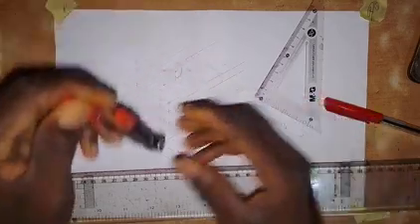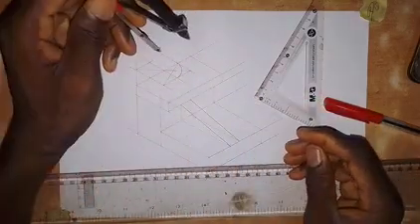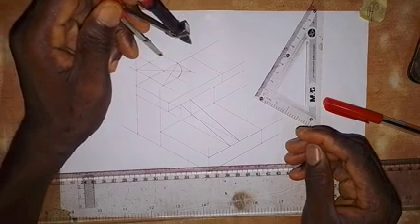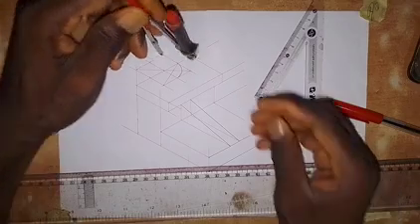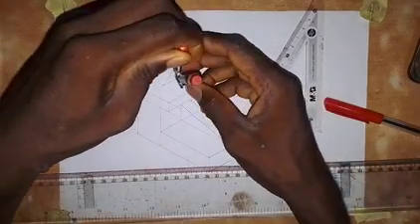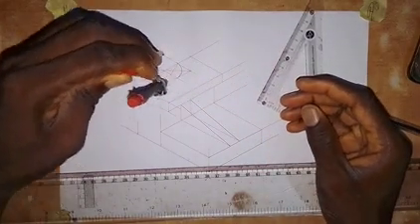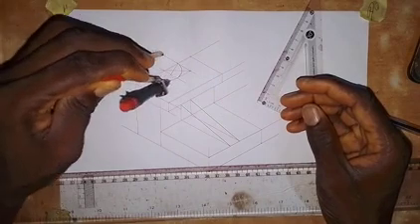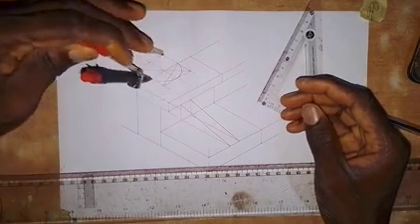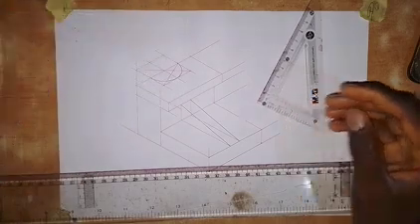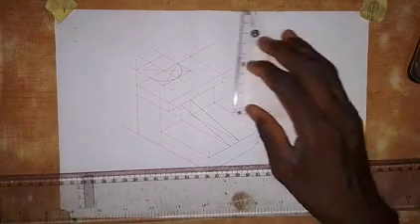Alright, so we have this now. Then we are making use of this point. I'm making use of this point. So extend it in the pinpoint of the compass here. Then we draw this. Alright, so we get it done. Okay, so we have this. Alright, so having done this, that is what we have there.